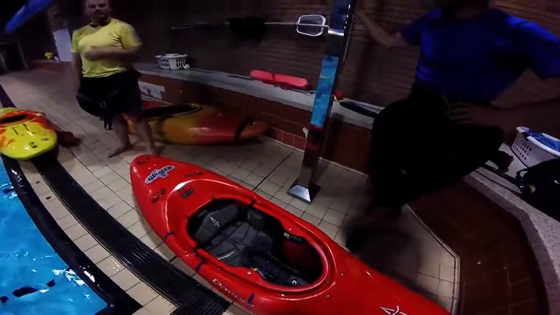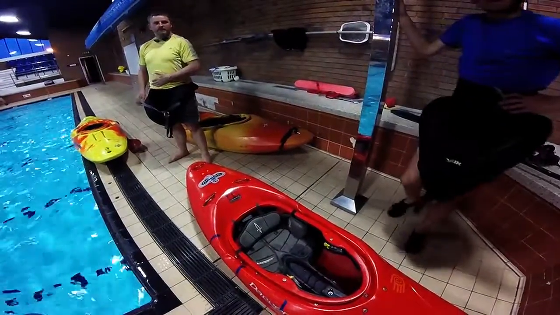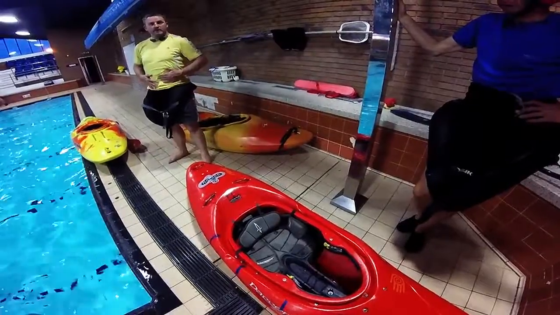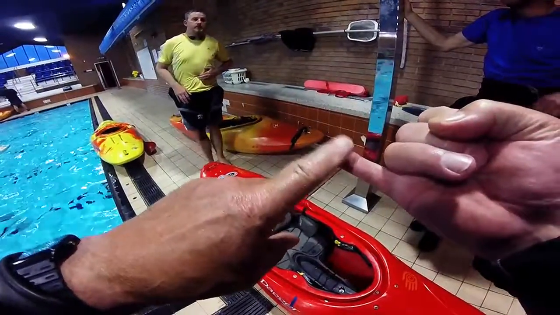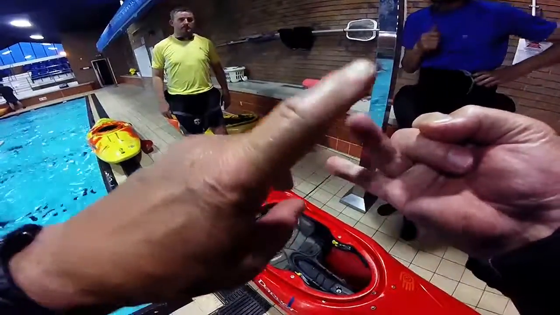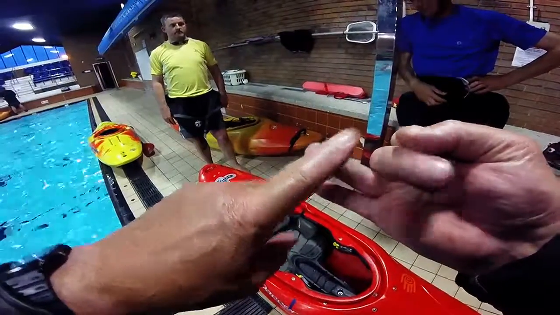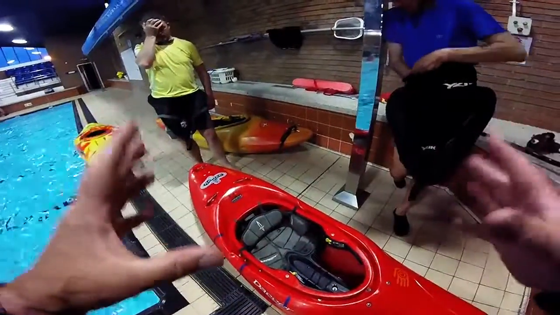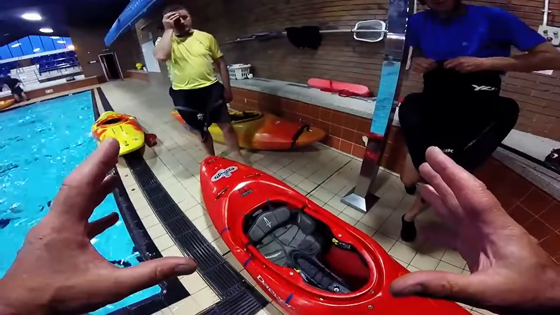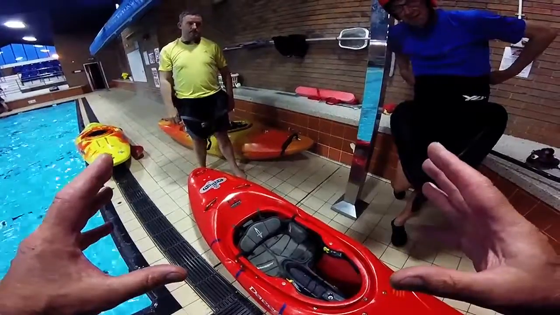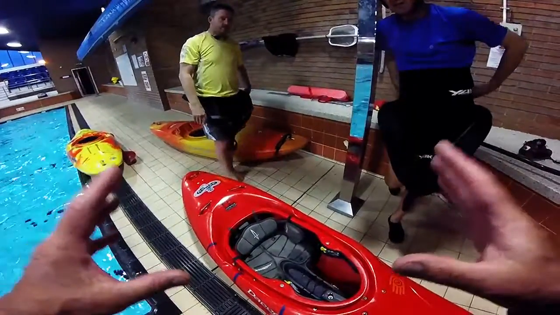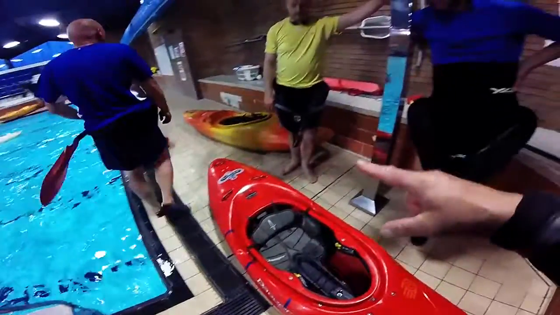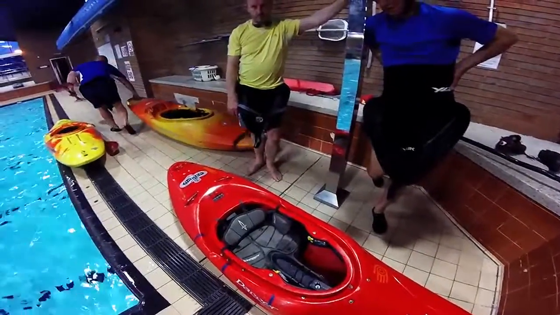Right, today's lesson, we're going back to what they call the fundamentals. The fundamentals are power transfer, connectivity, feel and posture. So, if we looked at connectivity, tell me the 6 points in the boat here where you've got connectivity.